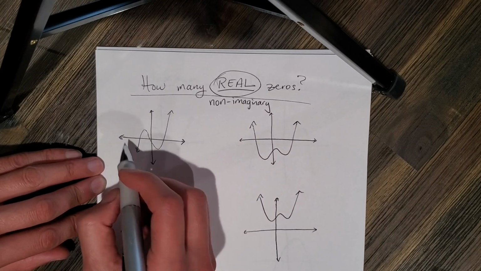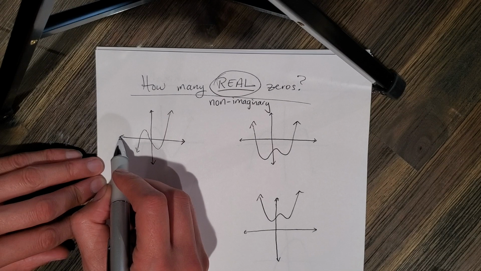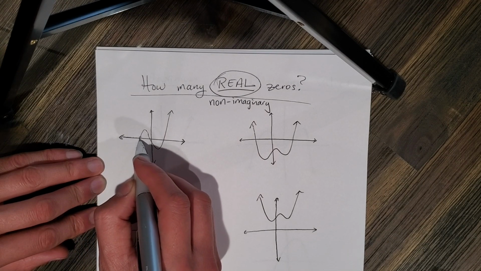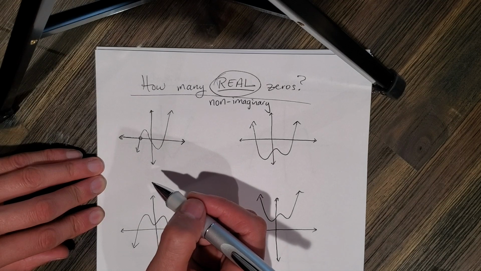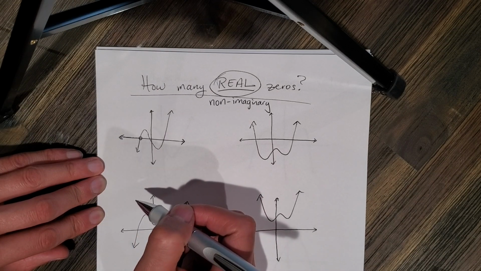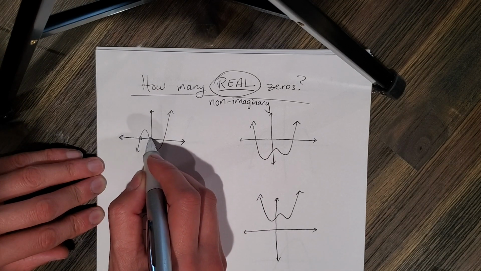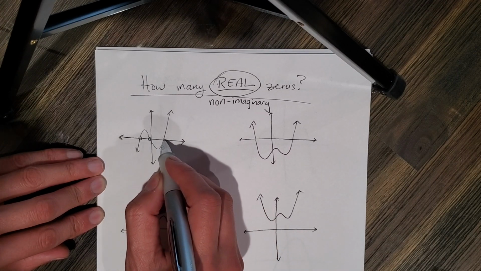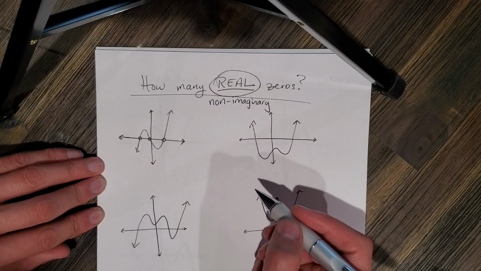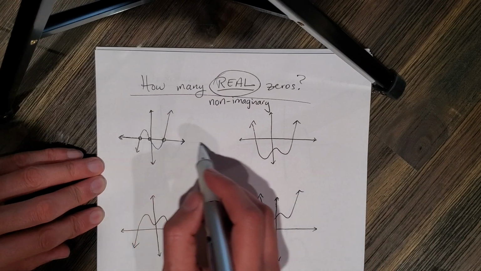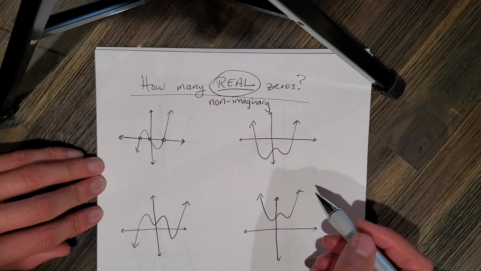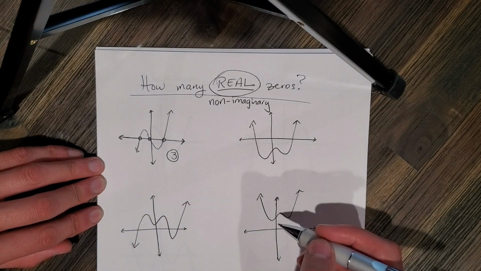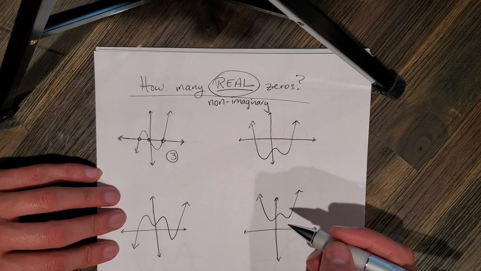For the first one, I'm going to start on the left-hand side and go across the graph. Every time I hit the graph, I'm going to circle it. At that point, I have one real zero. It crosses again. That's another real zero. And then right here, it crosses a third time. That's another real zero. And there's no more crossings. So I have 1, 2, 3 real zeros. It's as simple as that.